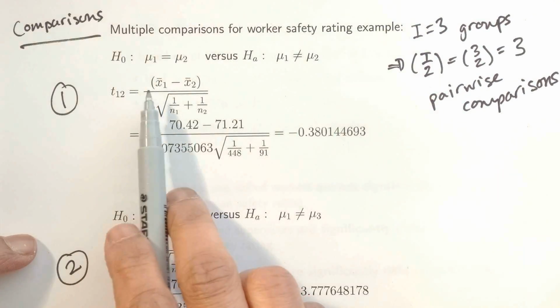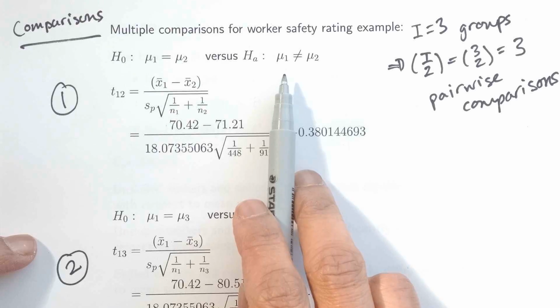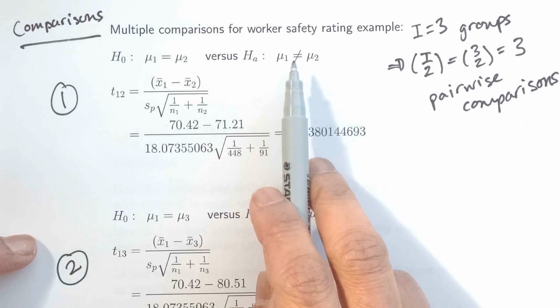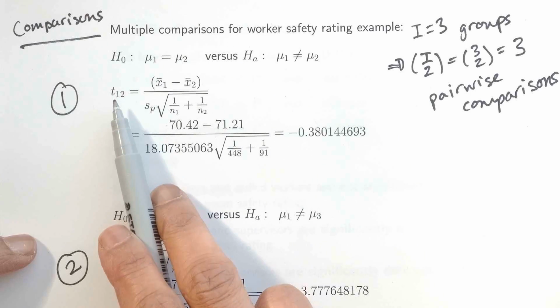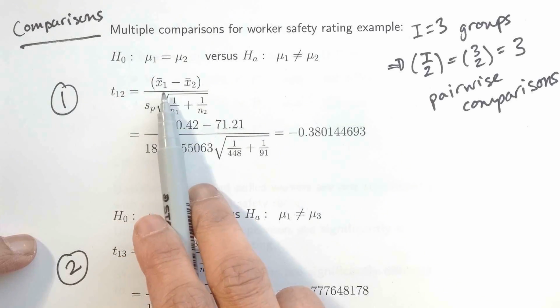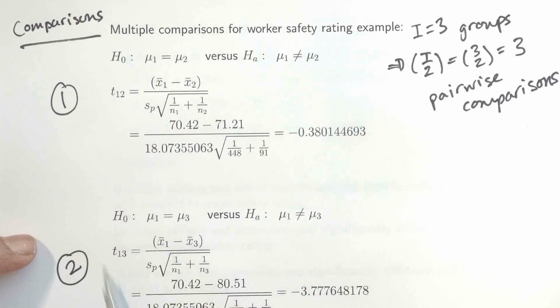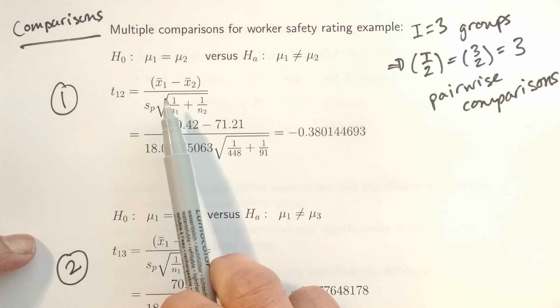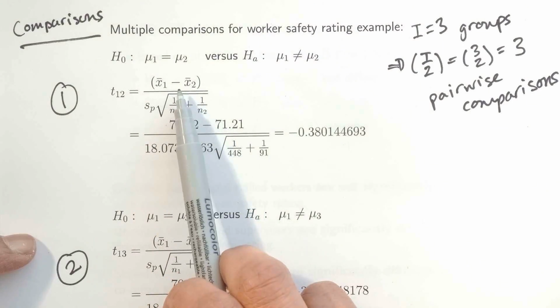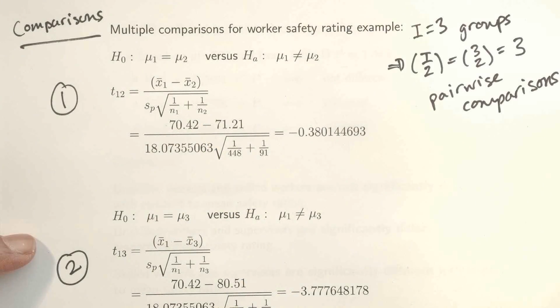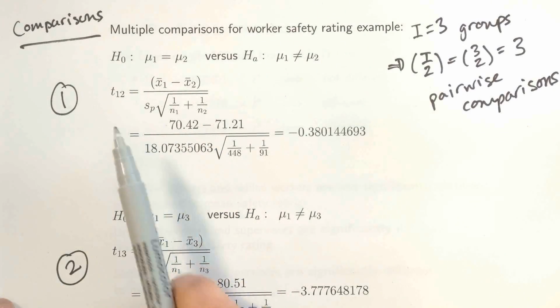And what I want to point out is that in the null hypothesis, we have mu1 equals mu2 versus unequal. We're doing two-sided tests. So even though this is T1,2, it doesn't really matter whether you took the difference the other way around, like x bar 2 minus x bar 1, in a practical setting, because the test statistic will have the same magnitude, and the magnitude is all that we need in order to actually do a two-sided test, right? So the difference would be negative if we took the difference the other way around, but our denominator would still be the same.